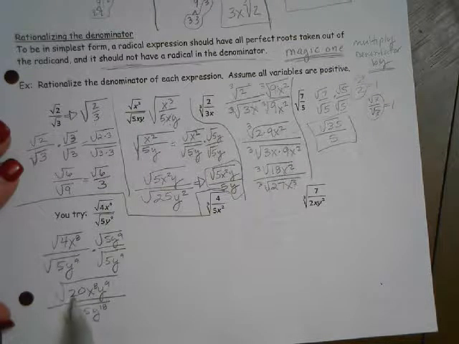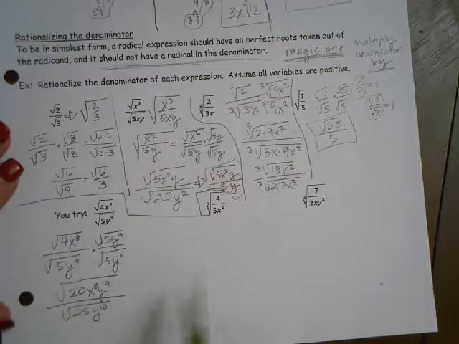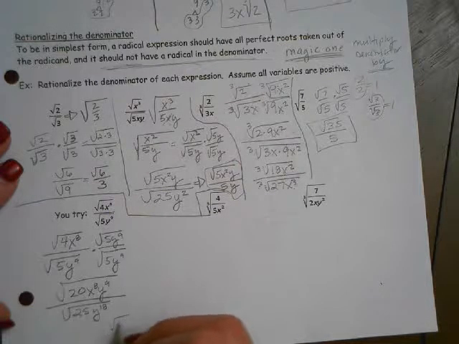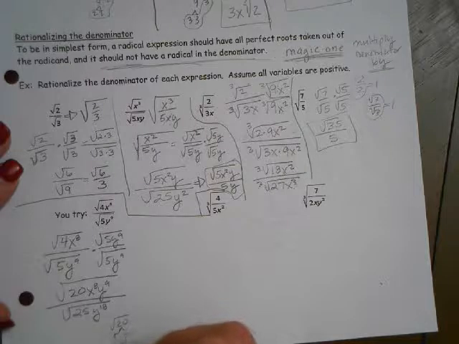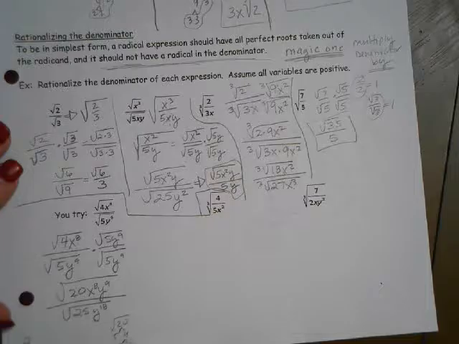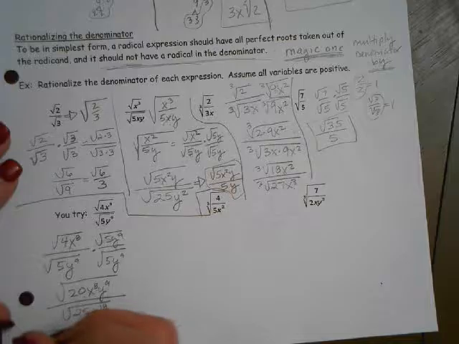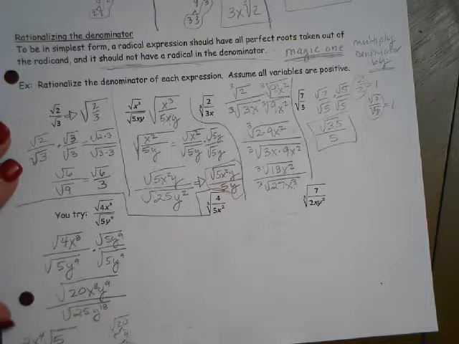Now look at the top. The square root of 20 can be broken down into 5 and 4, and 4 is 2 and 2. So I can pull a pair of 2's out, so I'll have 2, and then I have the square root of 5 underneath it. Then I look for my x to the 8th. The square root of x to the 8th is going to be x to the 4th, so I can pull out x to the 4th.